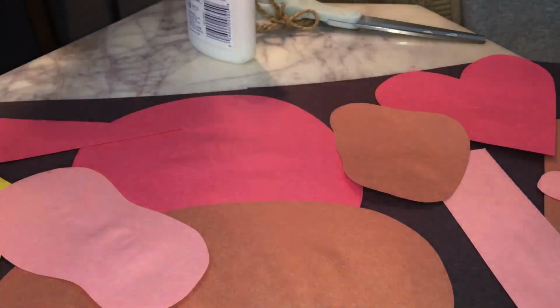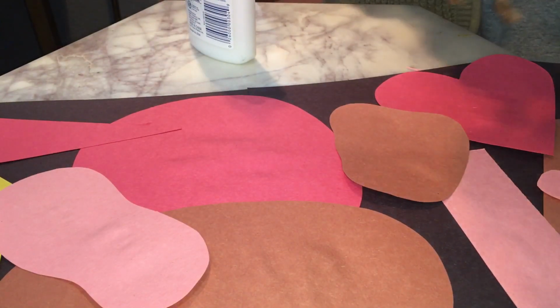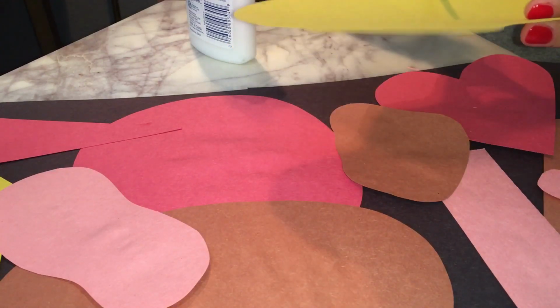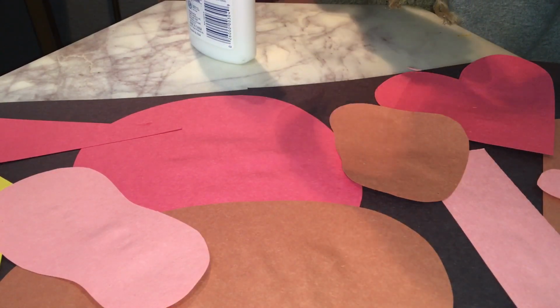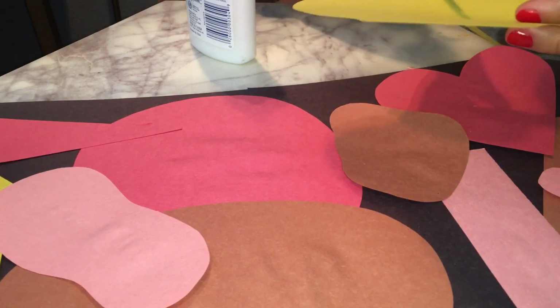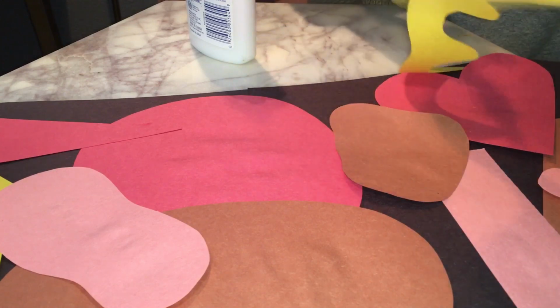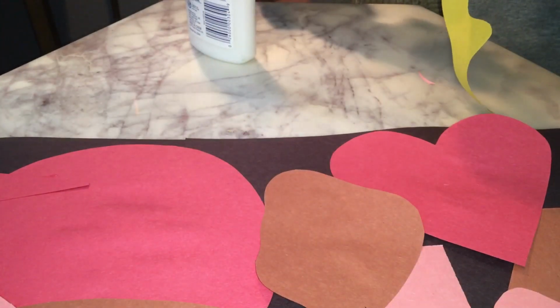I'm gonna get my yellow one. This one, just cutting it, letting my scissors do what it wants. This is starting to look like really big little hills, like little bumps, or like a camel's back.